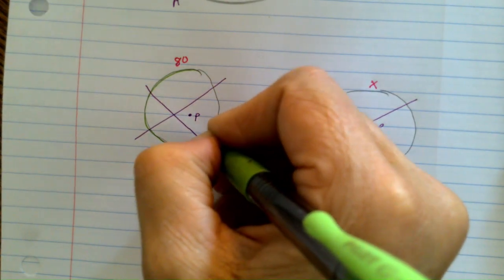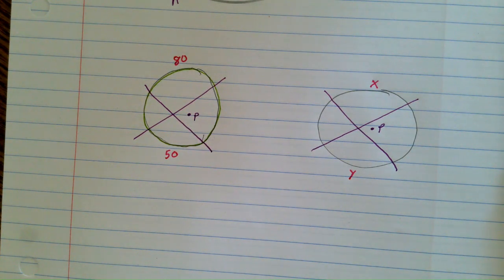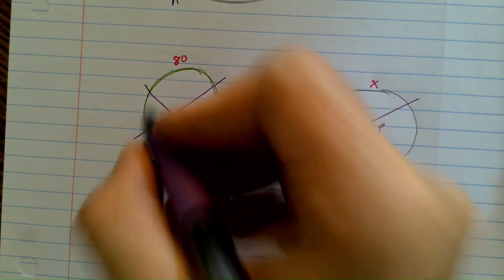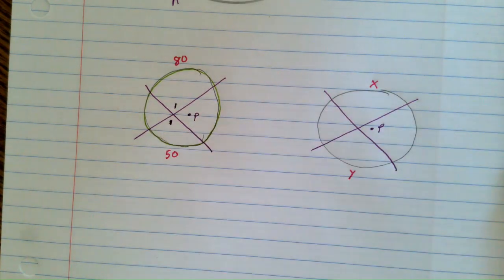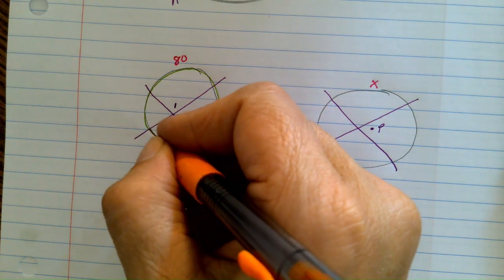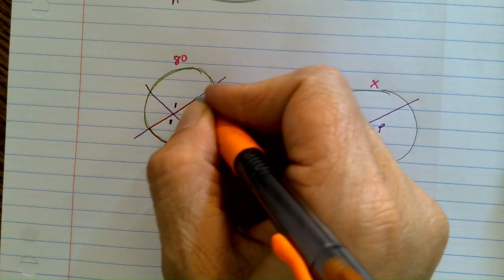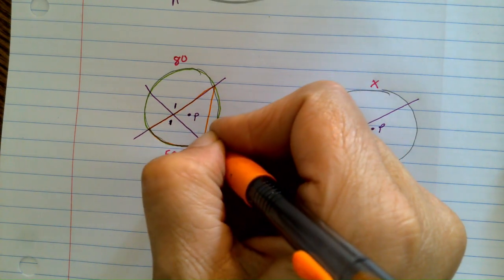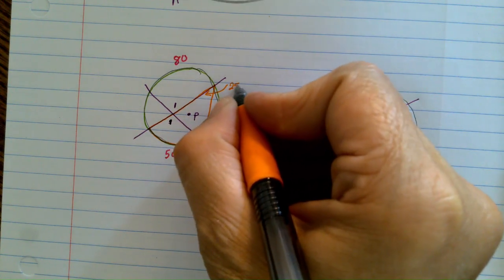That way we can always erase things as needed. And I want to look at what it does to this angle, or even this angle, because they're the same size, right? What does it do to that angle? So this 50 is the arc between here and here, which means it's this inscribed angle right here. So that puts 25 degrees in right there.